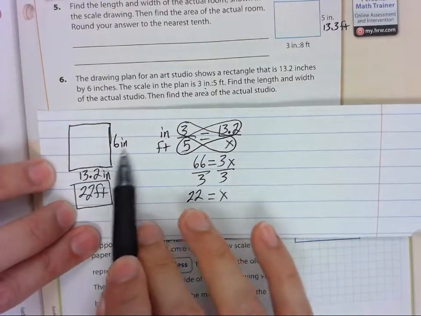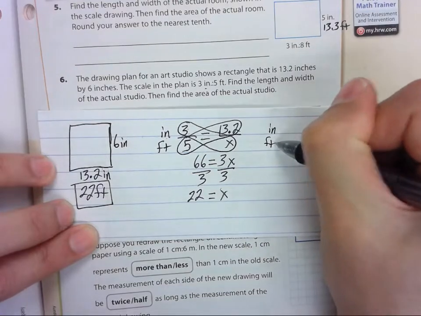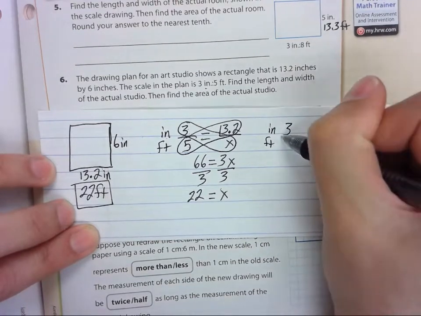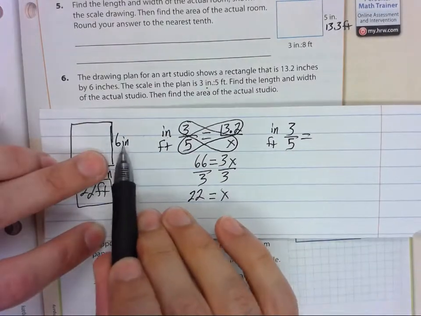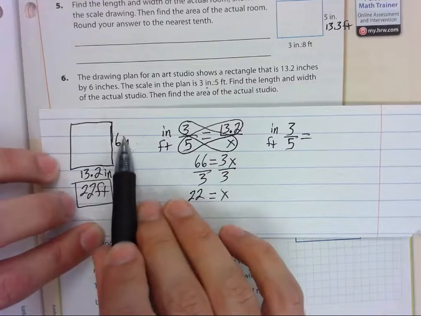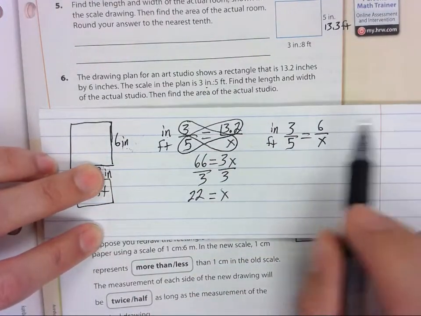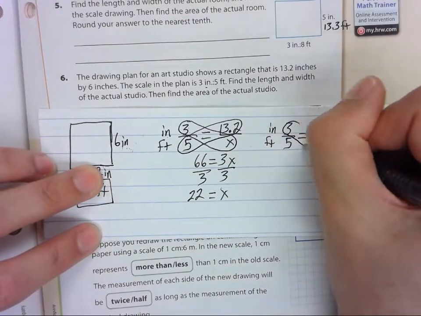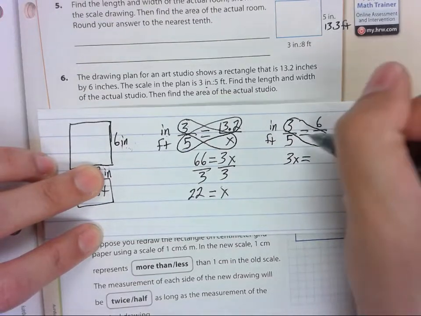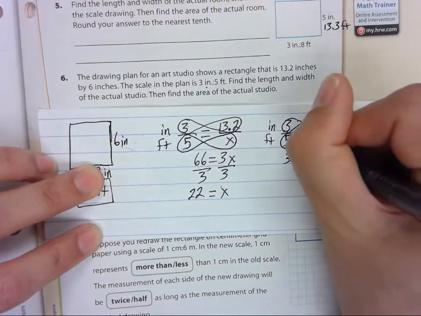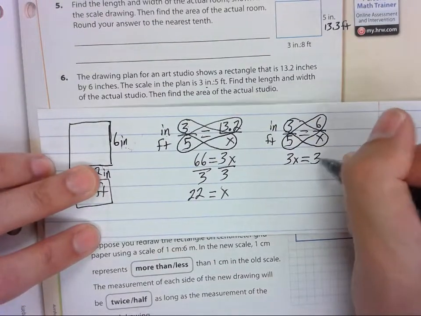We have to do this again though. Start with our scale. We had inches and feet, and we had 3 inches is 5 feet. We don't care about 3 inches, we want the side that we don't know, which is 6 inches. Now we could cross multiply and divide here, which we should get in the habit of doing. So we get 3x equals 5 times 6, which is 30.